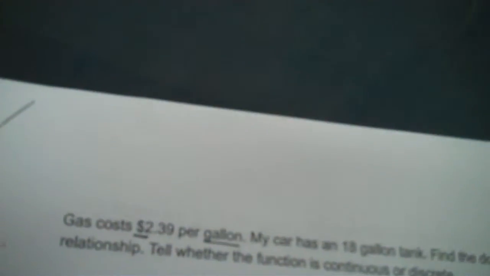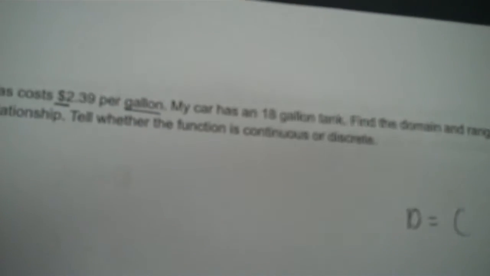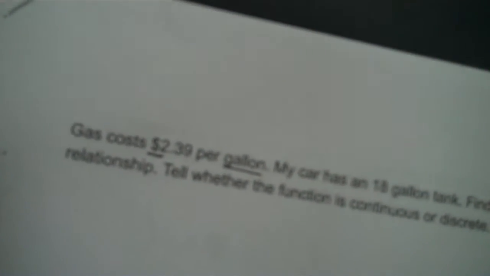Okay, we're going to try this domain and range again. This is going to take longer than the last one, but I think you'll understand it better. You're going to use these colored pieces of paper to show your work and hand those in with the assignment.